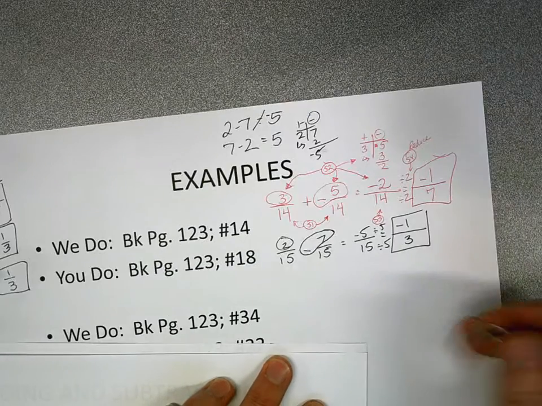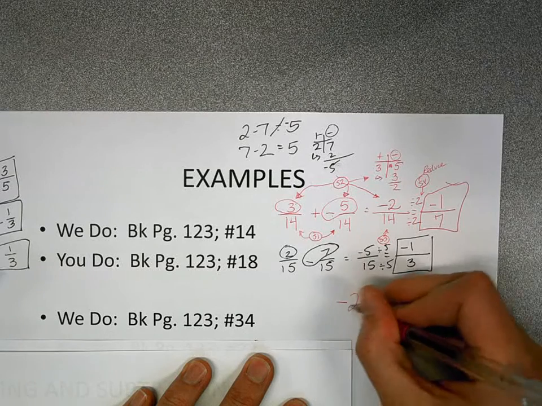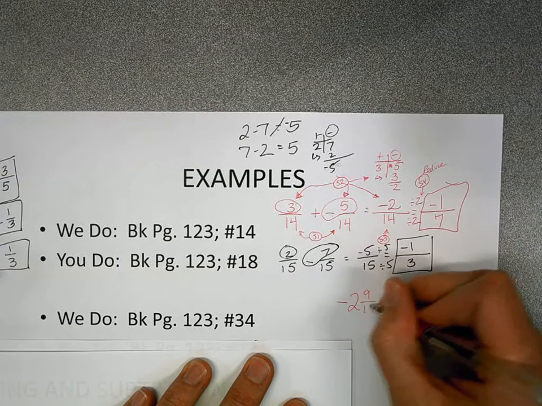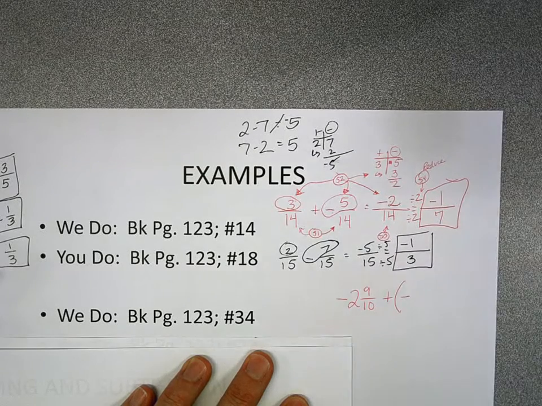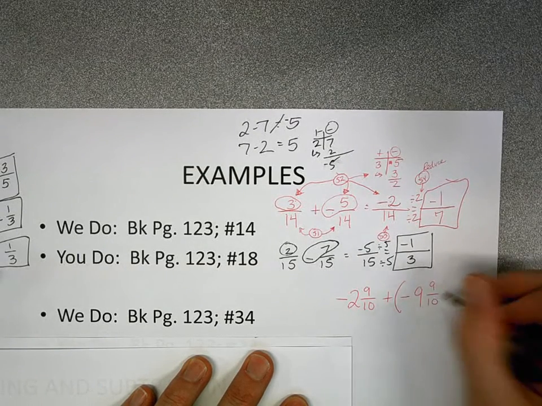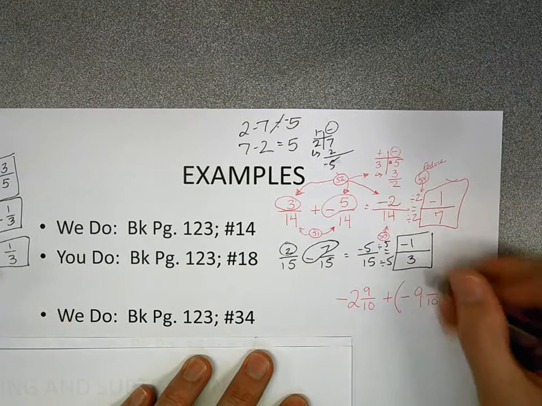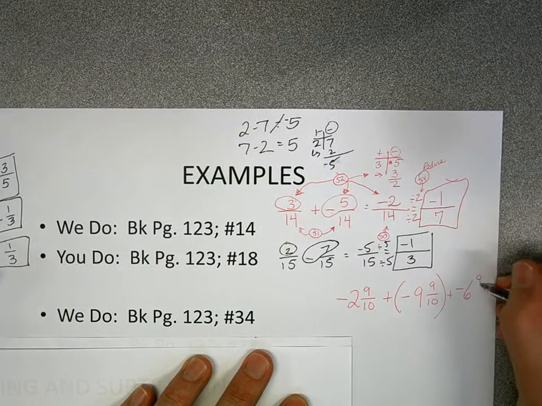I know you guys will see it and be extremely excited. So we have negative 2 and 9/10 plus negative 9 and 9/10 plus negative 6 and 9/10.